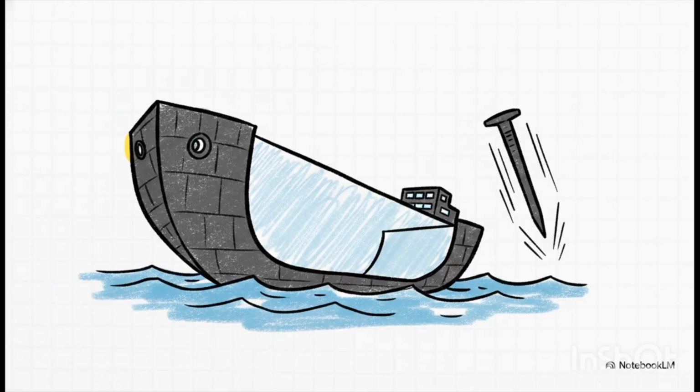And just like that, we can solve our opening mystery. The paradox is solved. Why does the nail sink while the massive ship floats? Well, a solid iron nail has a density way higher than water, so our cheat sheet says it sinks.